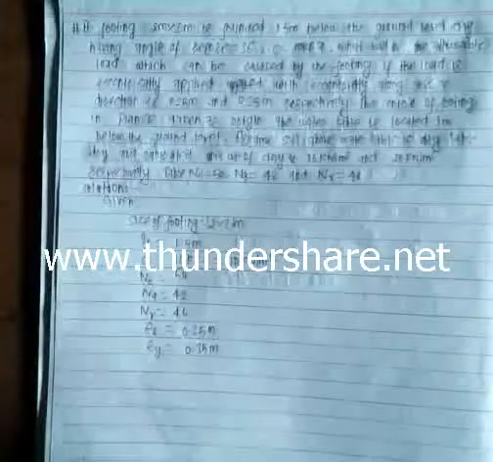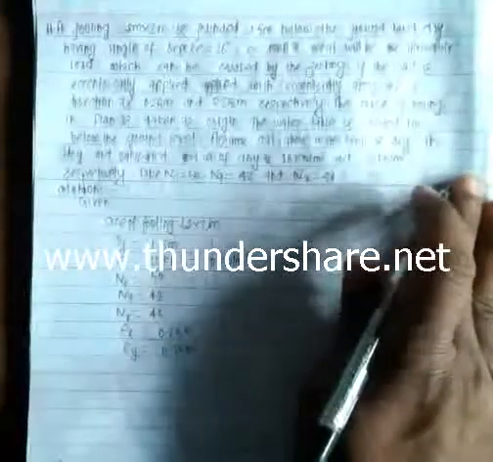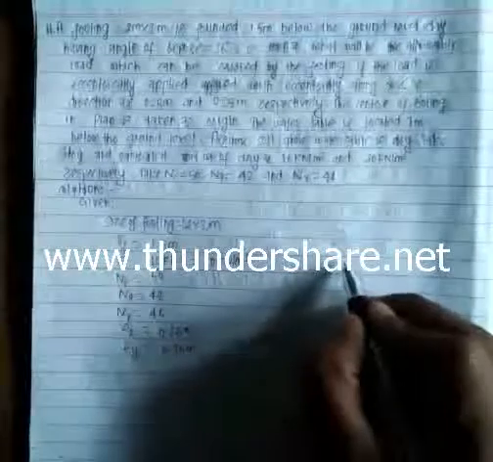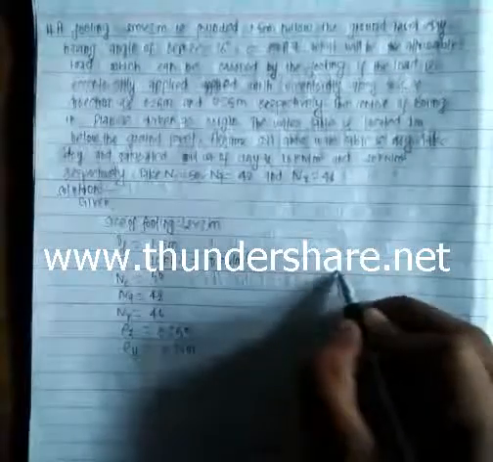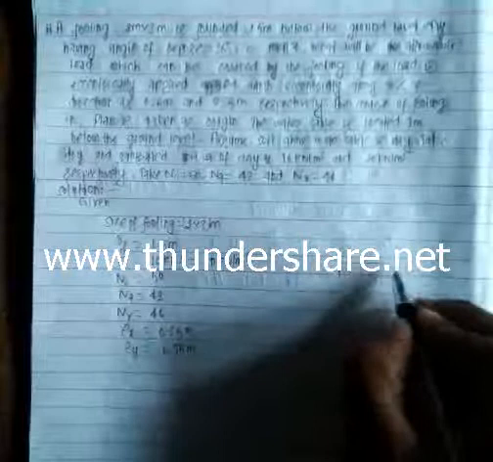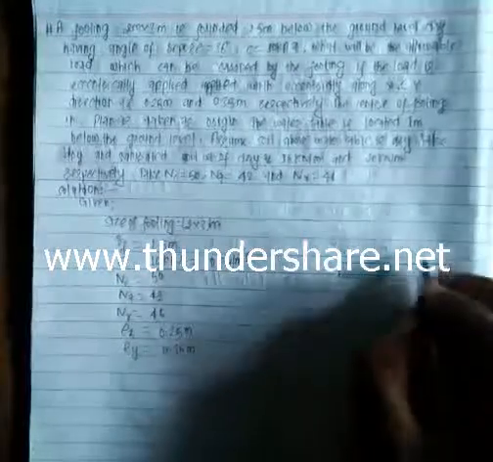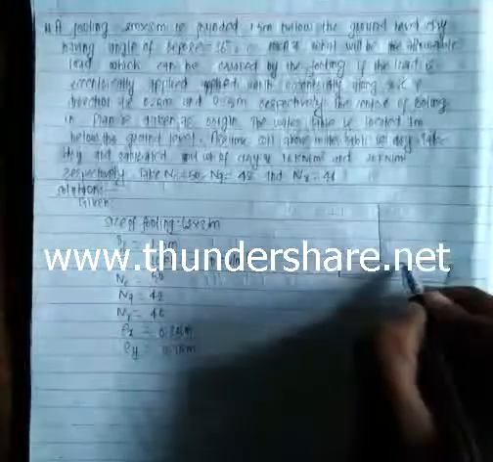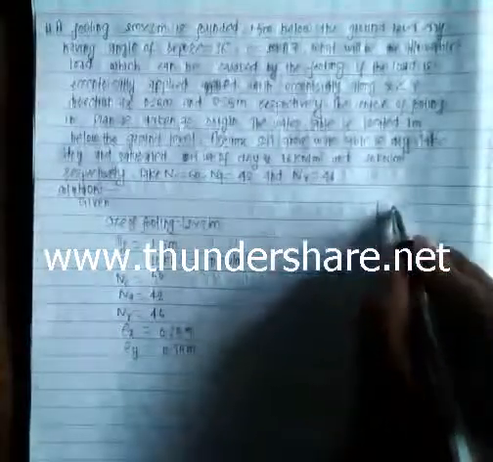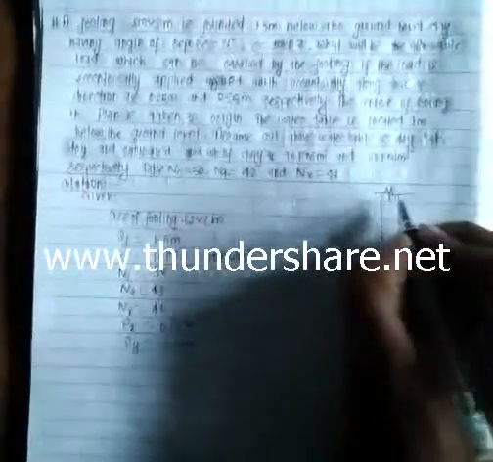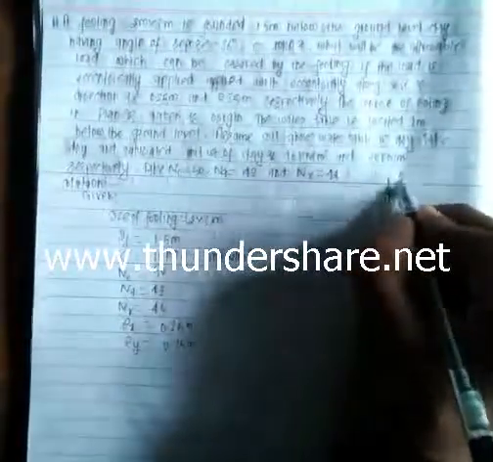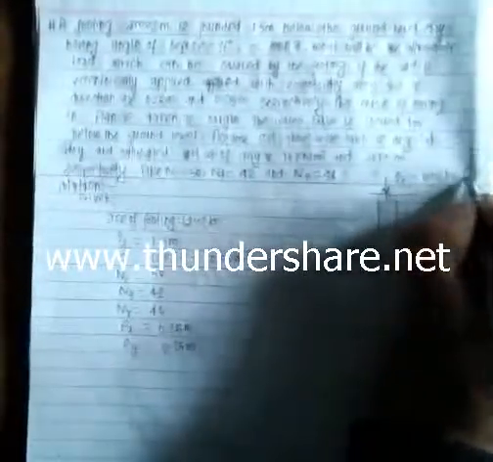Now drawing the figure of the elevation, it will look like this. This is the elevation. We have Qs 1000 kilonewton per meter.